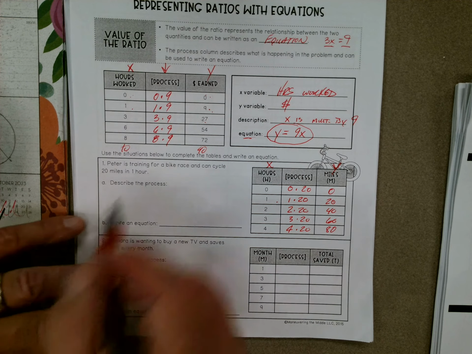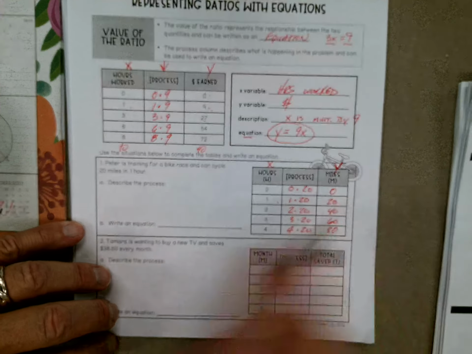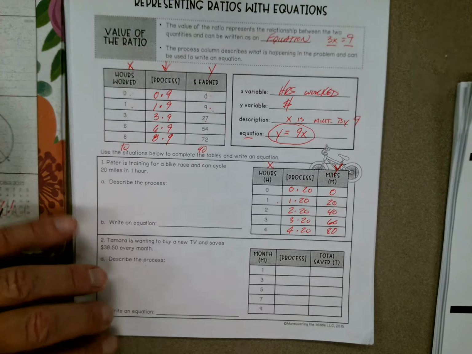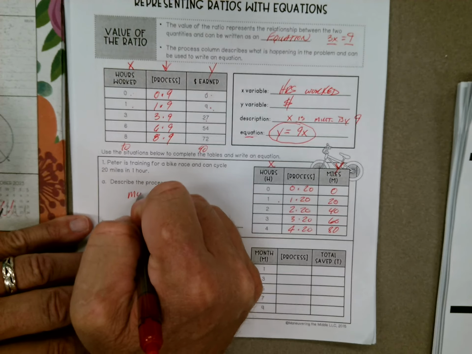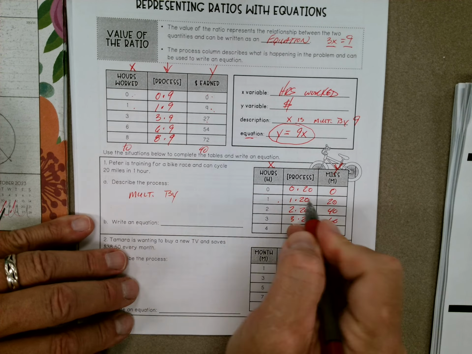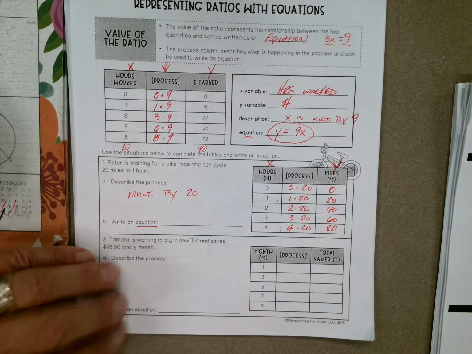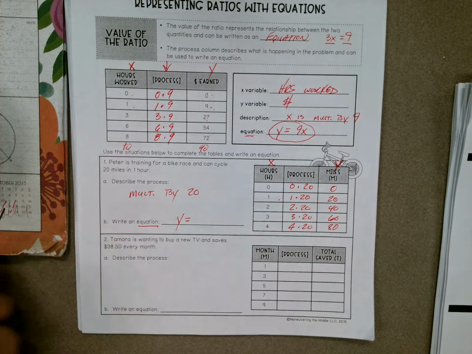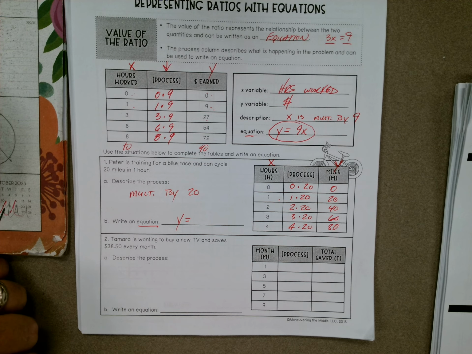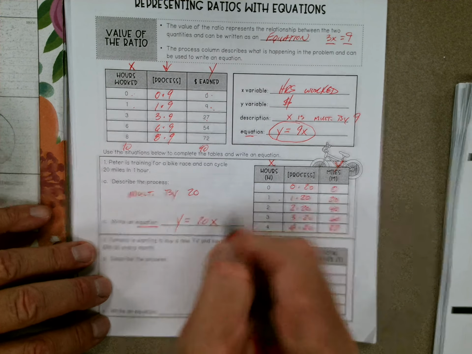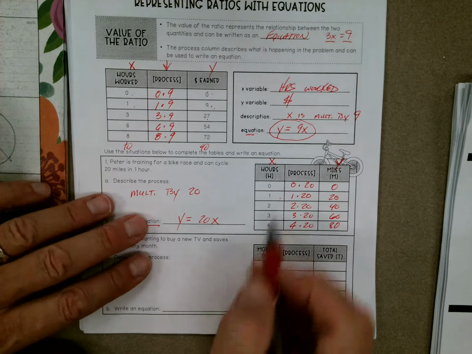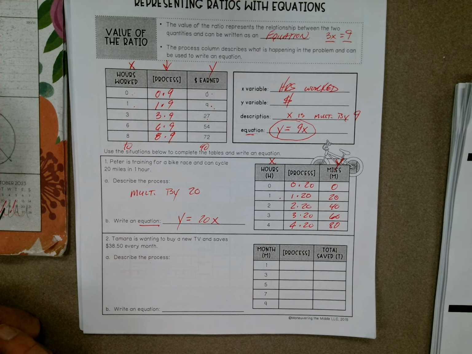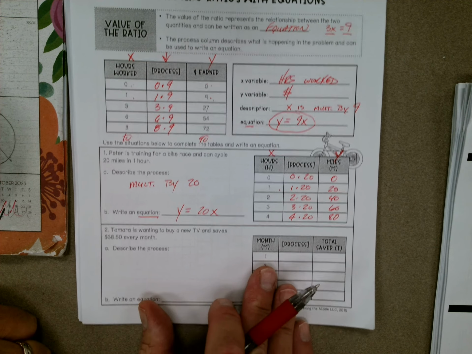Just by giving us this simple function rule, we're able to fill in all the processes and get all of our values for y with x. So describe the process. We're just multiplying it. I'm not going to get crazy with this. By what? By 20. What is our equation? Remember, when we write our equation, we always start with the variable y. Y equals what? Any number times 20 will give us y. Any number over here times 20 will give us y.